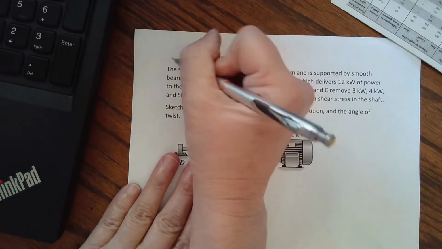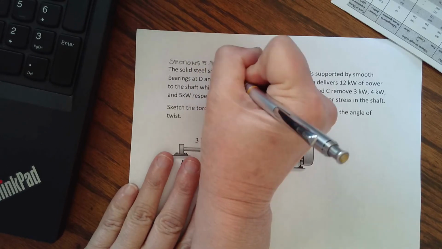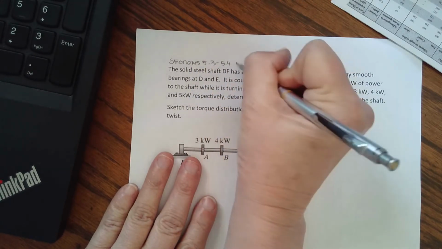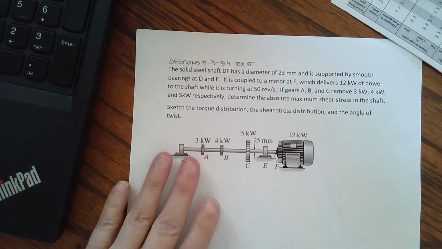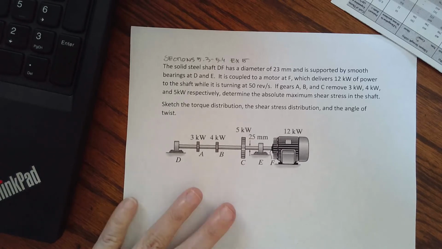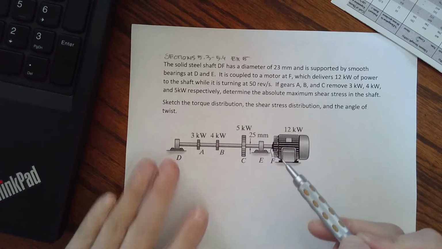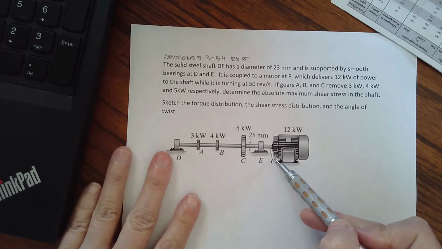Okay, so this is our last problem in sections 5.3 and 5.4. This is example number 5, and we are looking at torsion and shear stress that comes along with that, and angle of twist and power. And so we've done a little bit of everything with these examples, and we're going to just look at power out. So we have a solid steel shaft from D to F.